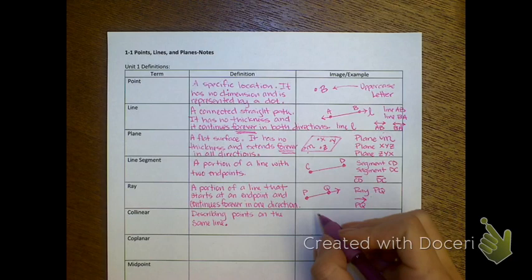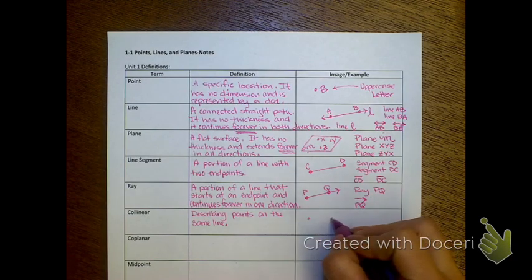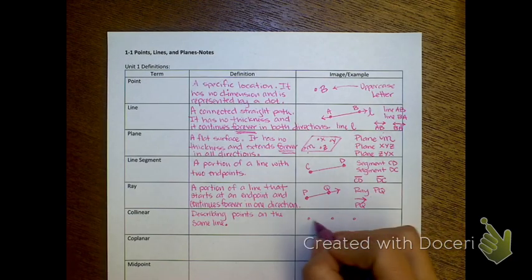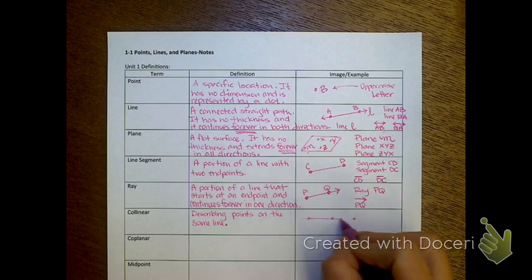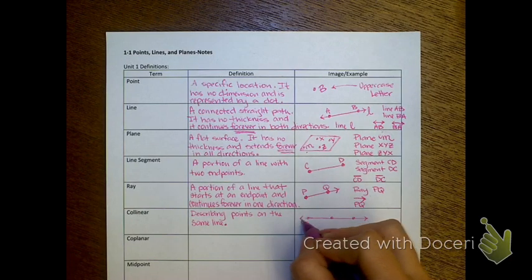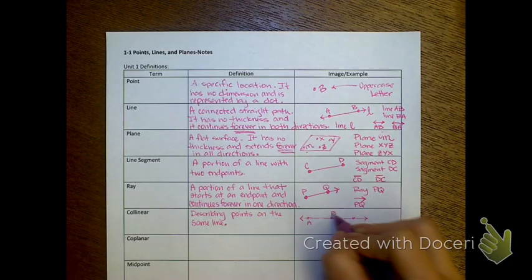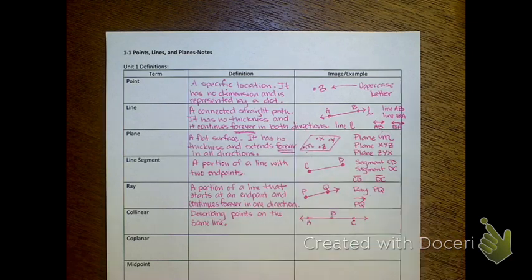Okay, so for example, here you have points A, B, and C. A, B, and C are collinear. They're all on the same line.